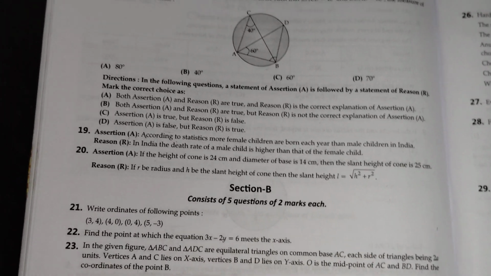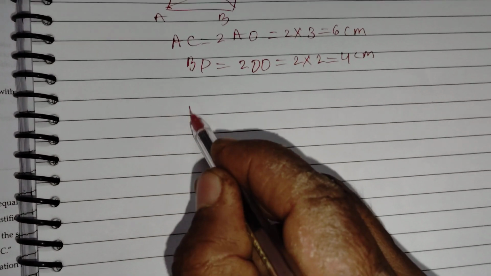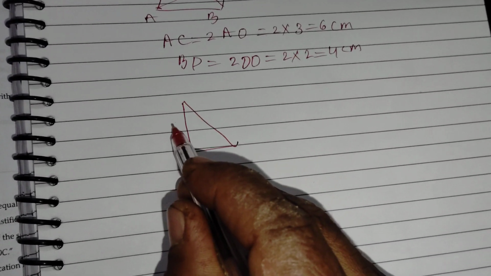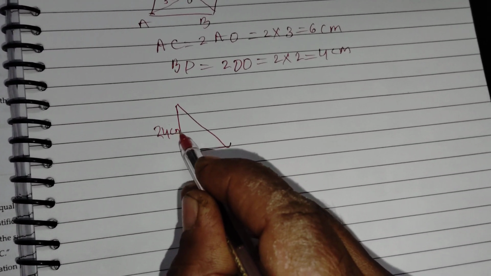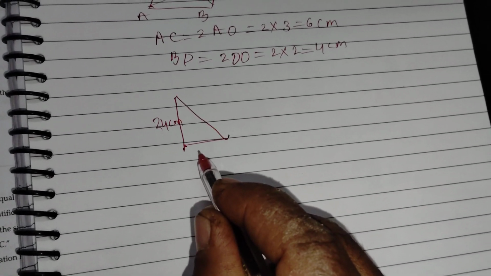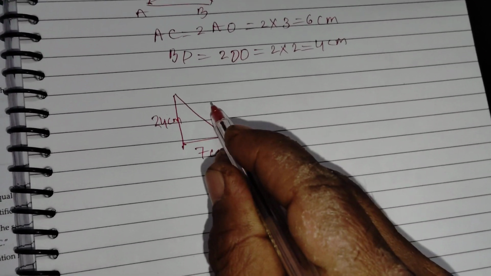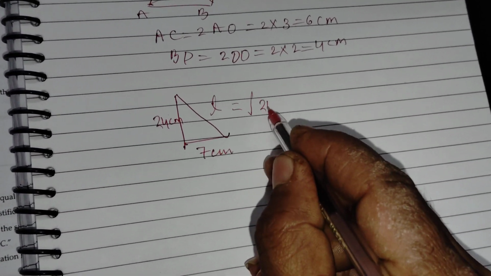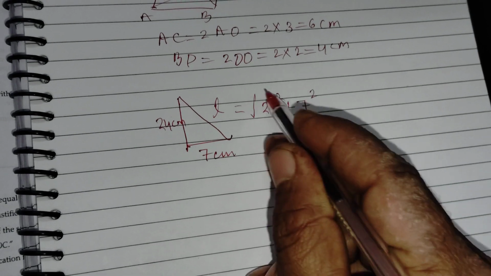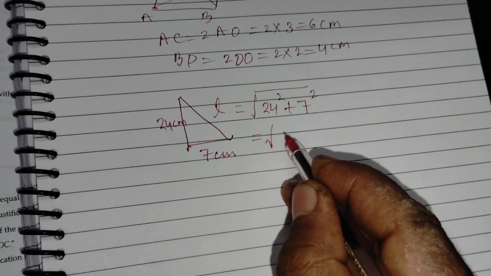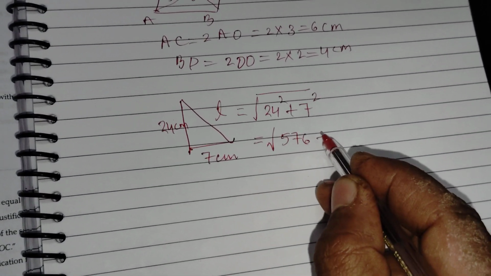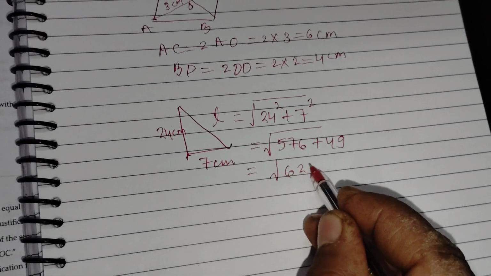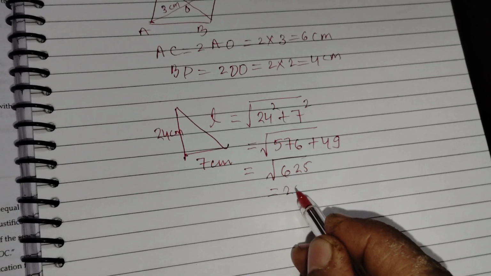So slant height can be calculated by using the Pythagoras theorem. The height of the cone is 24 centimeter. Base diameter is 14, so radius is 7 centimeter. The hypotenuse is the slant height. It will be equal to the square root of 24 square plus 7 square. 24 square is 576 and 7 square is 49. 576 plus 49 gives us 625. The square root of 625 is 25. So the answer is 25 centimeter.